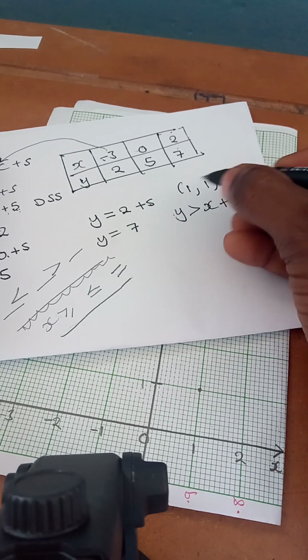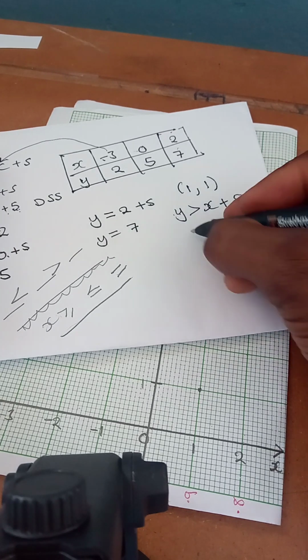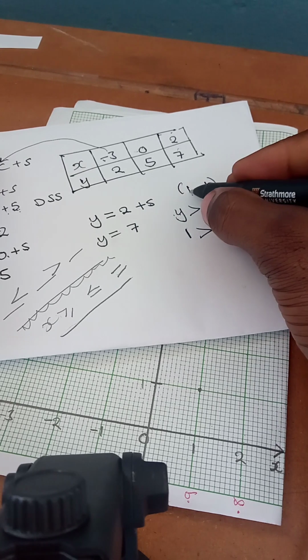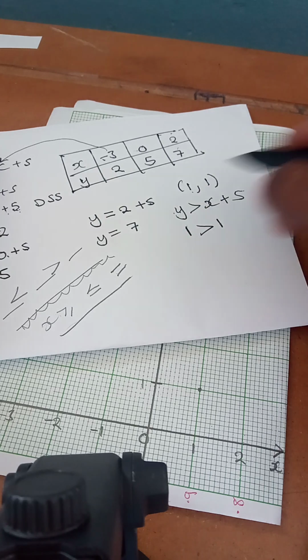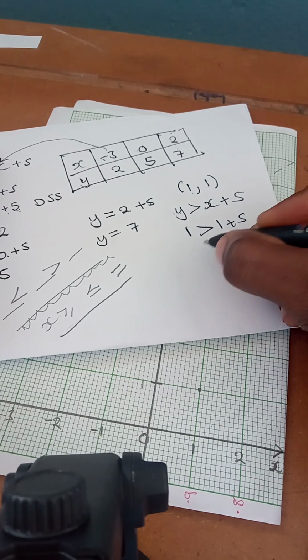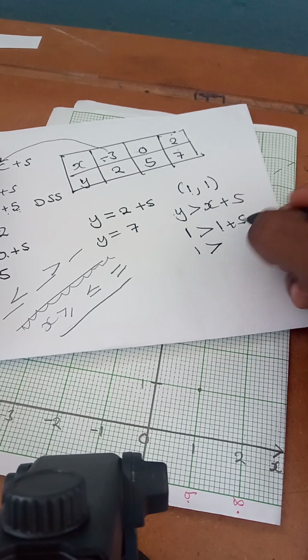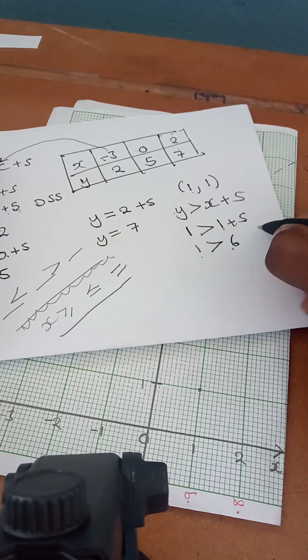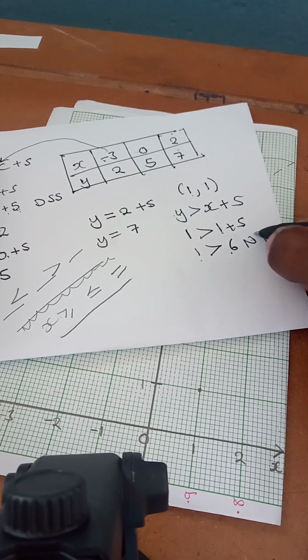Okay, let's check if this one is true or not. Where there is y, I can put my 1. Where there is x, I'll also put my 1. So 1 plus 5 is 6. So is 1 greater than 6? Surely this is not true.